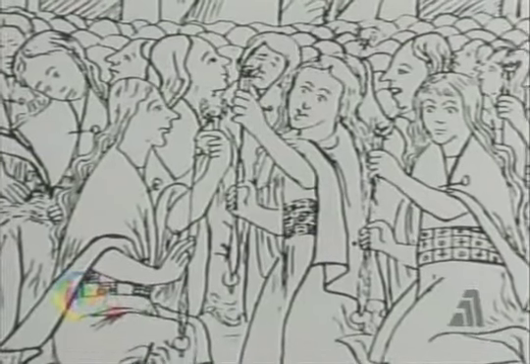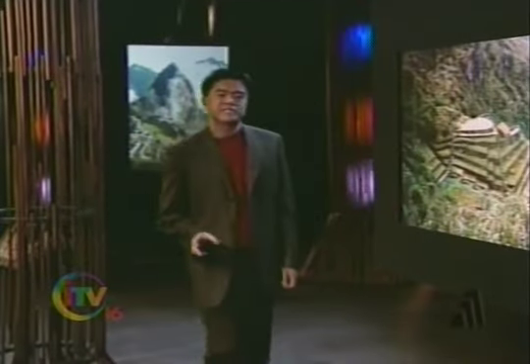In a region without large beasts of burden or wheeled carts, the great labor need was for human bearers to transport goods across ecological niches. That is why taxes were always in the form of labor, whether they were at the local or at the imperial level. This bureaucracy was organized at the local level around a kin group called the Ayu.